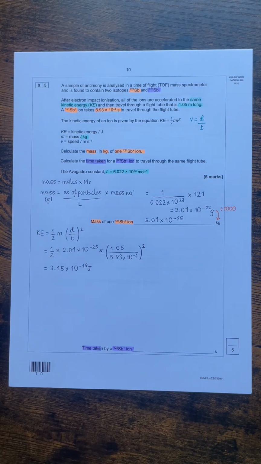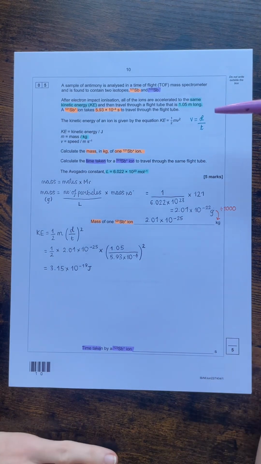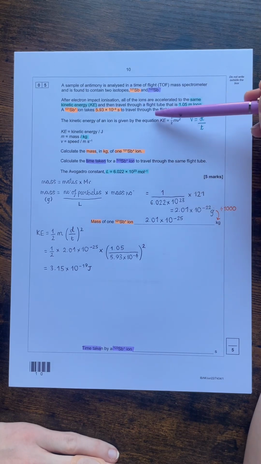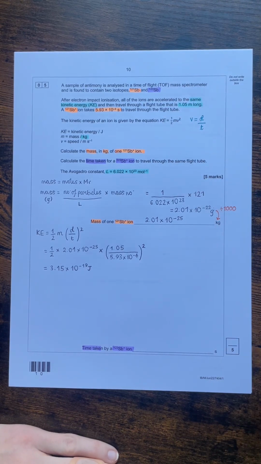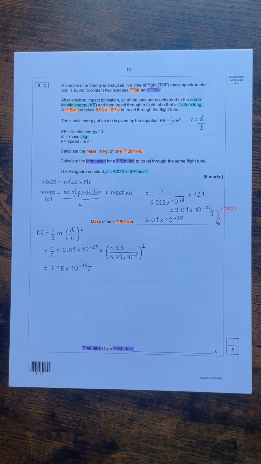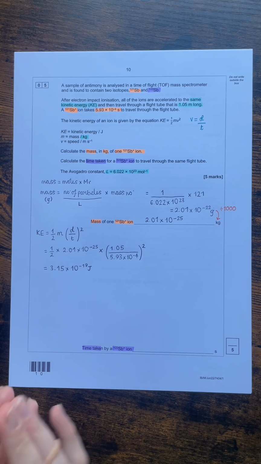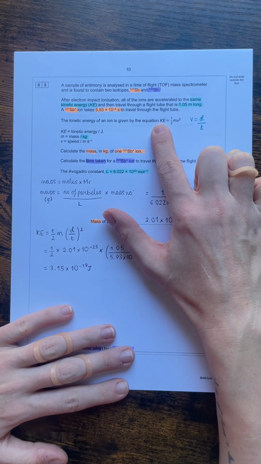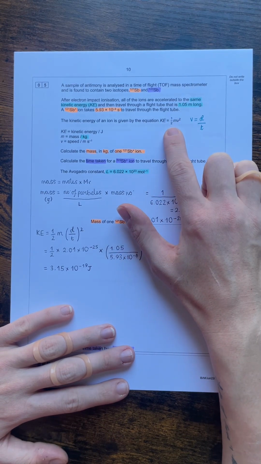Now, that is the kinetic energy for both ions, and we're reminded of that in the question. All of the ions are accelerated to the same kinetic energy, but it's also an expectation that you'll understand kind of that is how the time of flight mass spectrometer works. We generate the ions, we accelerate them using a negatively charged plate to the start of the flight tube so that they all have the same kinetic energy, because by them all having the same kinetic energy, it means that they will be separated within the flight tube.